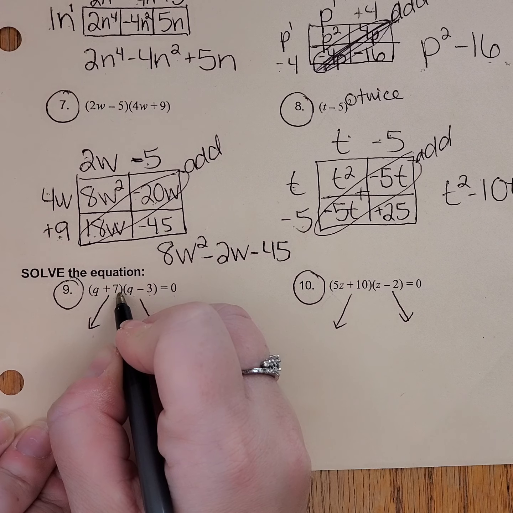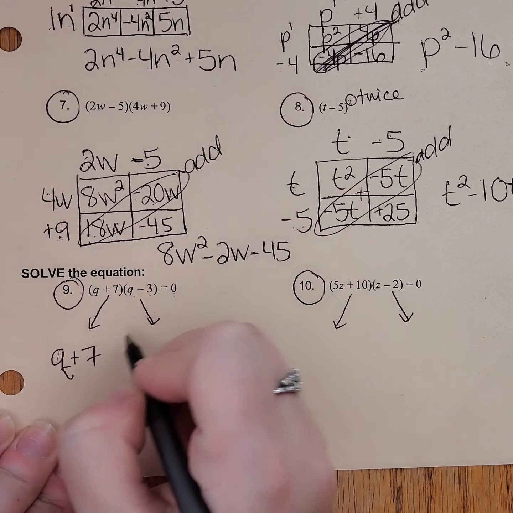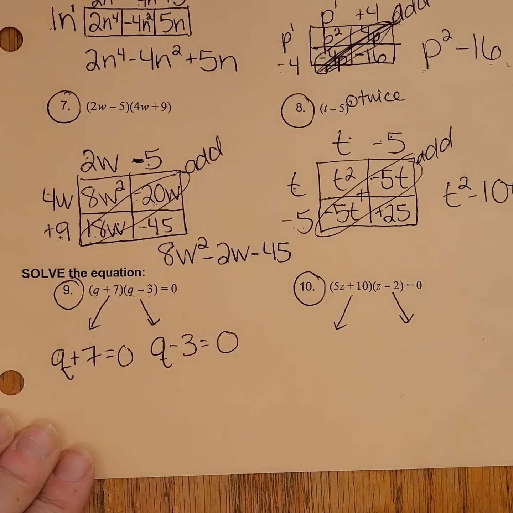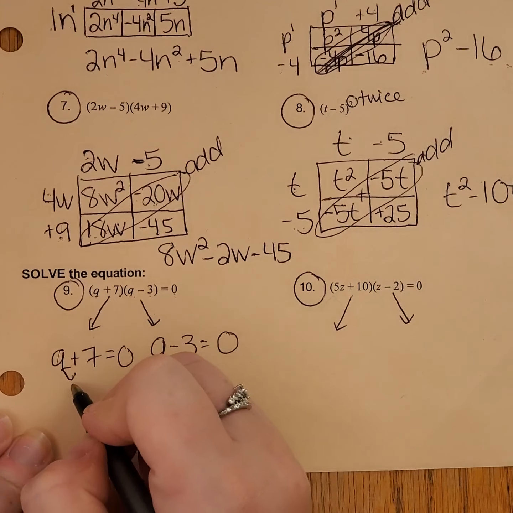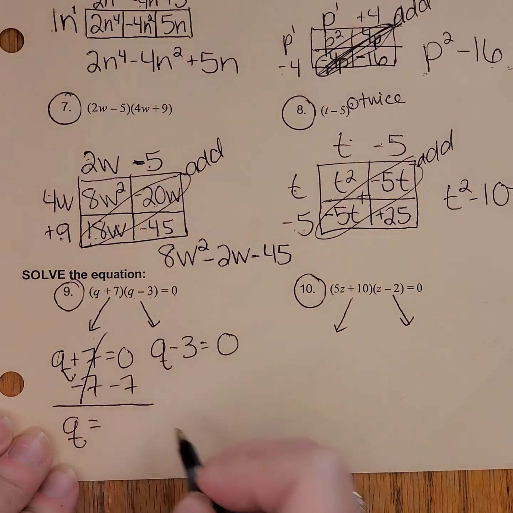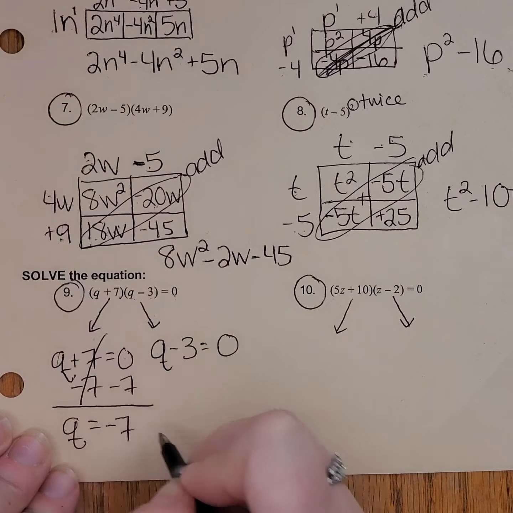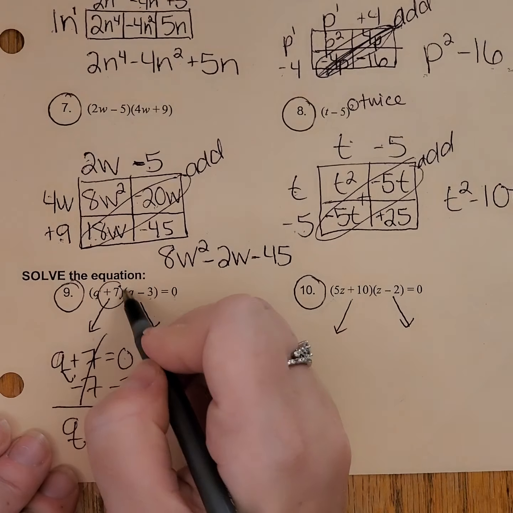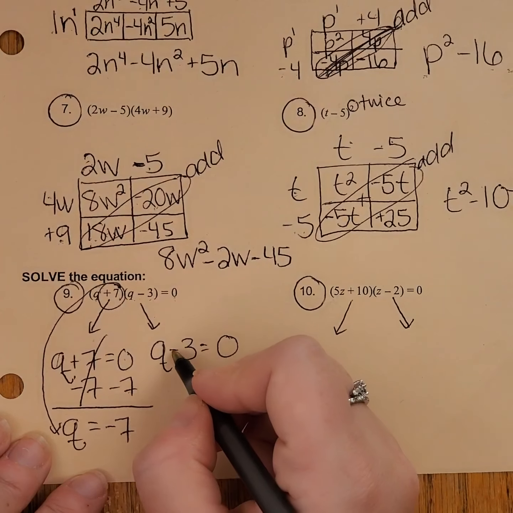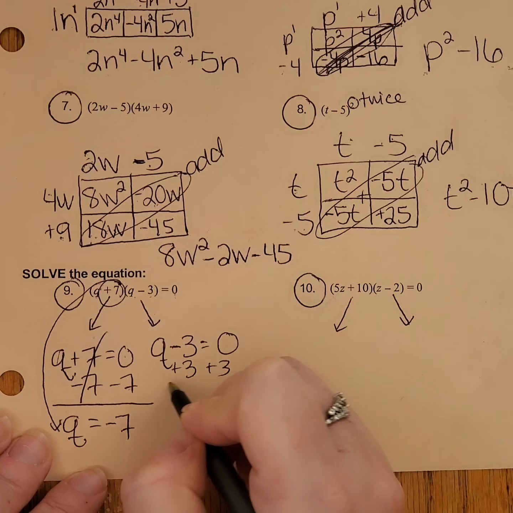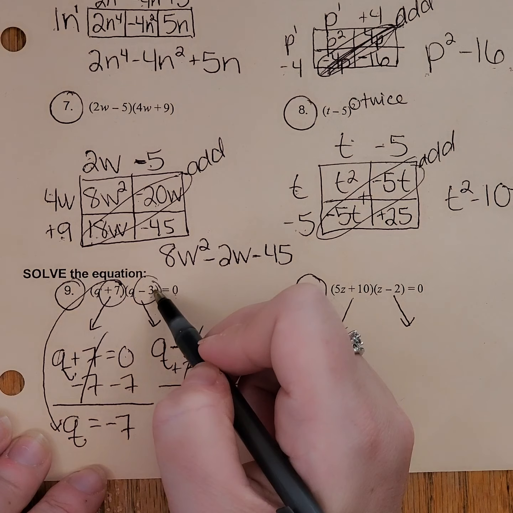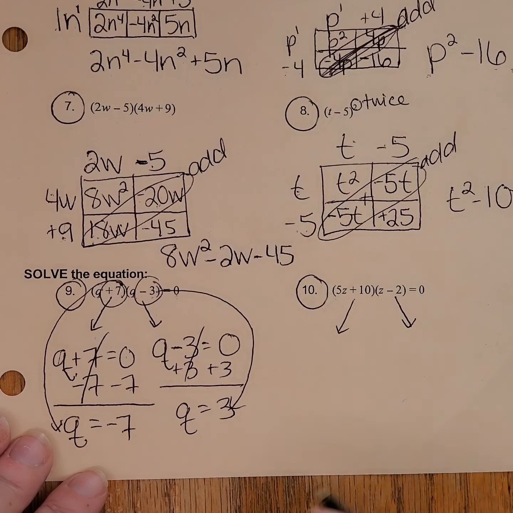So we're going to do q plus 7 equals 0. And we're going to do q minus 3 equals 0. We're breaking it up into 2 problems. How do you get rid of a plus 7? You just do the opposite. You subtract 7 so it goes away. So you get q left, and 0 take away 7 is negative 7. Super easy. You can probably go right from the positive 7 to a negative 7 as your answer. Same thing here. How do you get rid of the minus 3? The opposite would be to add 3, and 0 plus 3 is 3. Again, you can probably go right from the negative 3 to the positive 3 answer if you want.